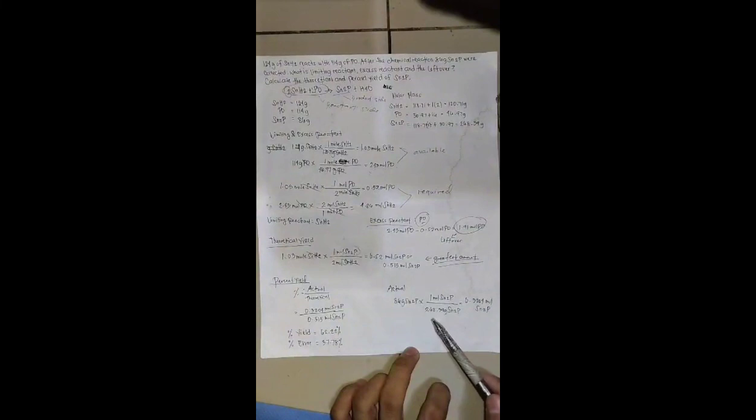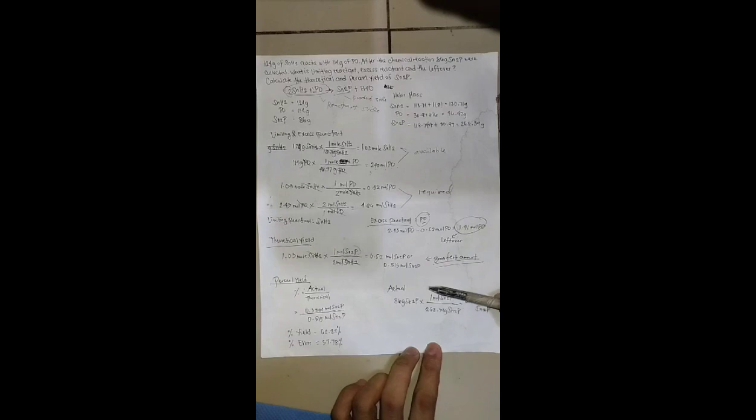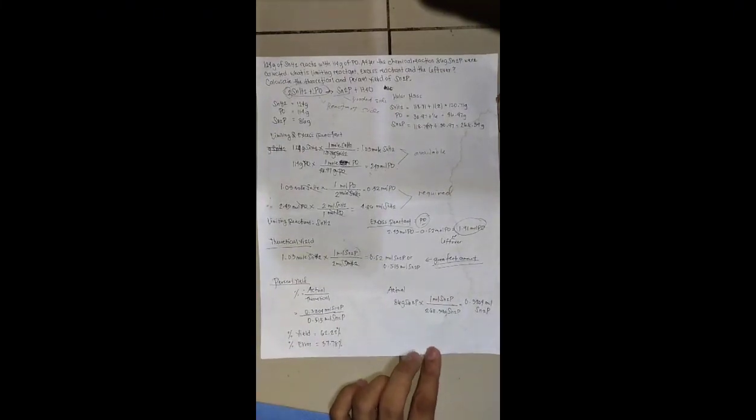Times, we get this from the molar mass of SN2P. Now to convert it into mole, just put 86 times 1 divided by 268.39 is 0.3204 mole of SN2P.